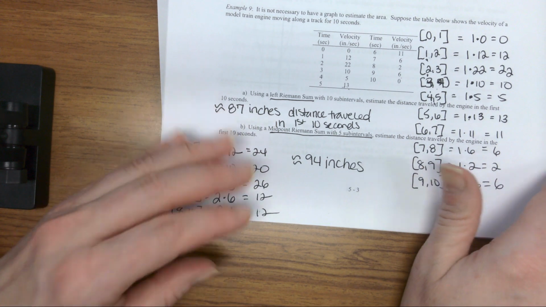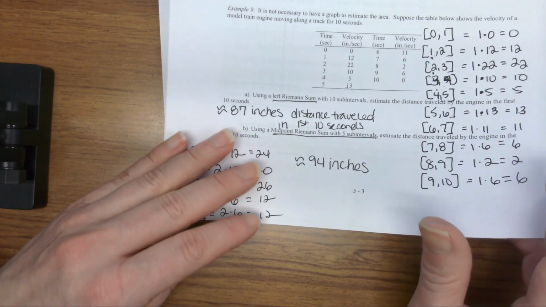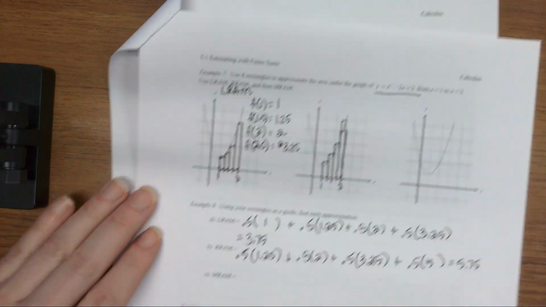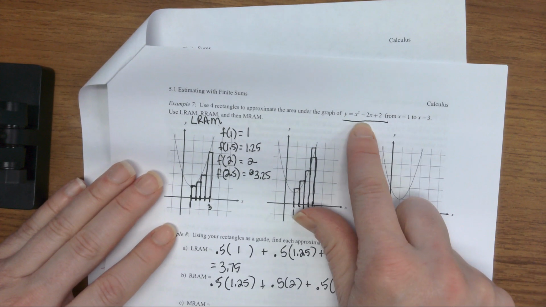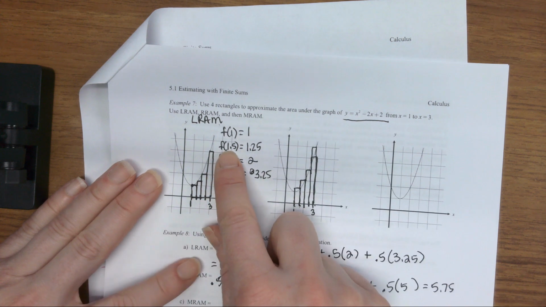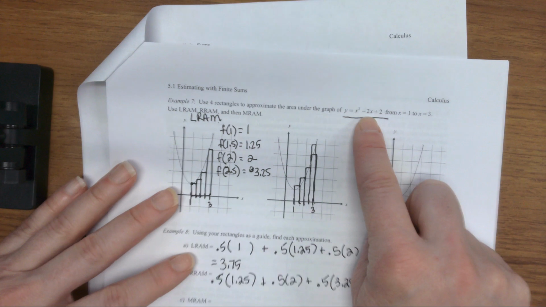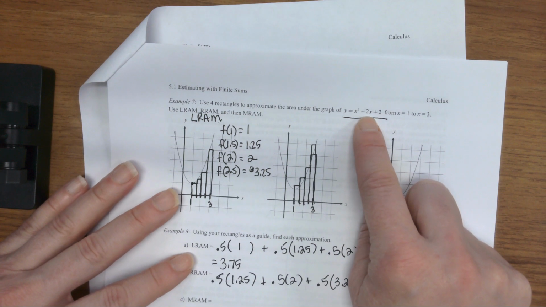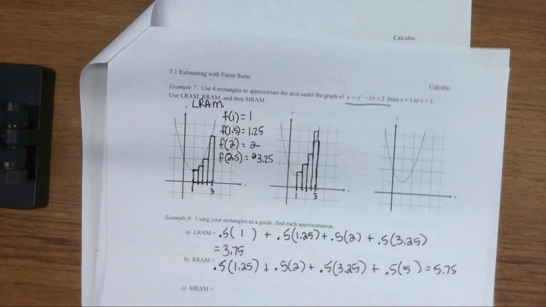So do you feel like you have a better idea of how to do a midpoint then? Okay. In something like this, where you guys said, hey, I could tell from the graph, but if you don't have for sure what the graph is, you would actually plug in that value into the function to find its height. Okay. All right, let's talk about a trapezoid.